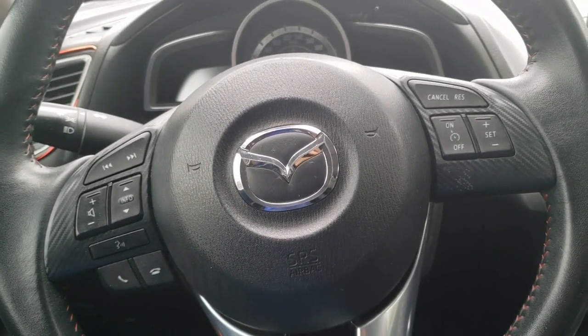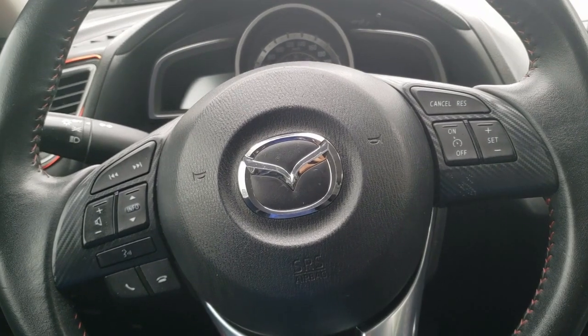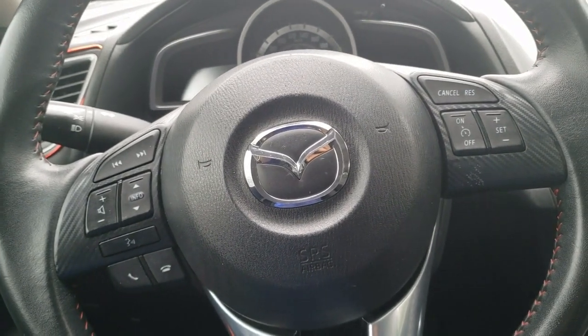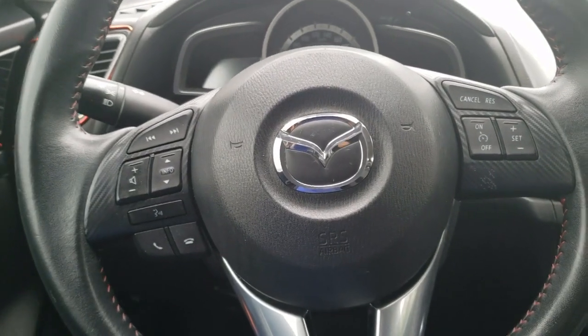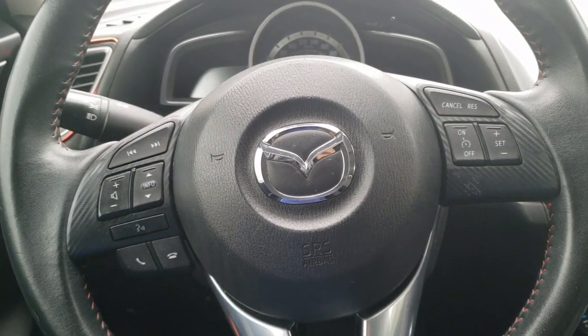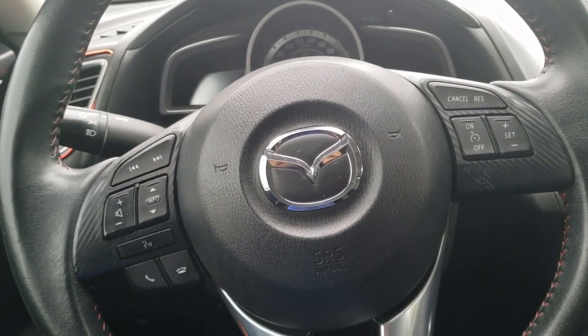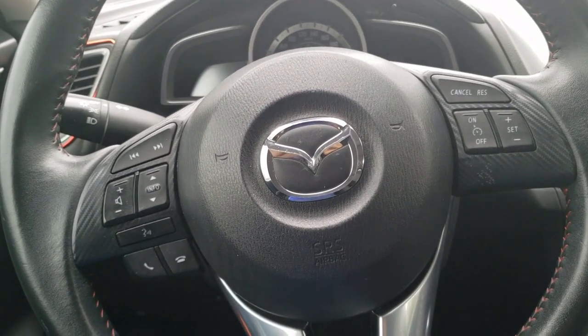It cost me a total of $100, OBD scanner plus the steering wheel. I bought the steering wheel for 65 bucks Canadian from eBay, and then the OBD adapter from Amazon. So here's how you can enable it.